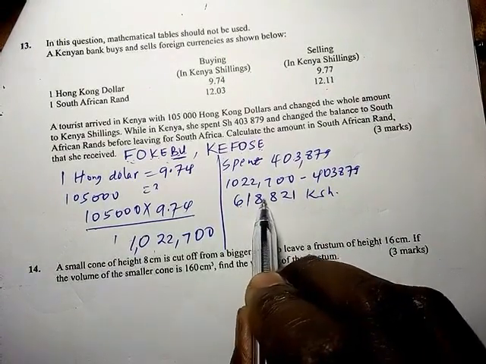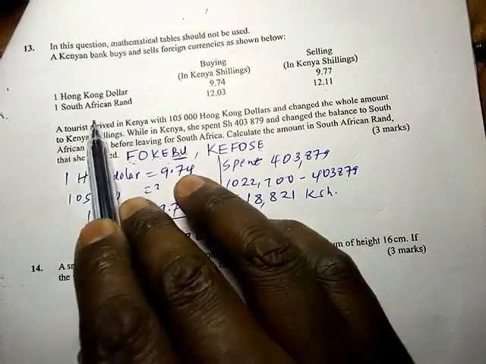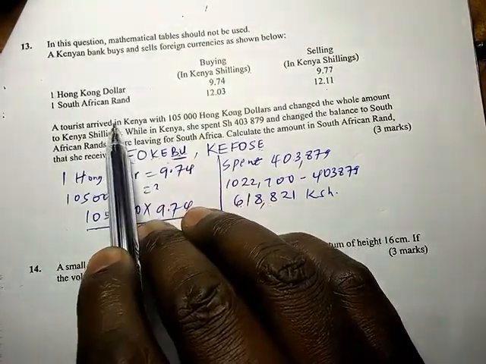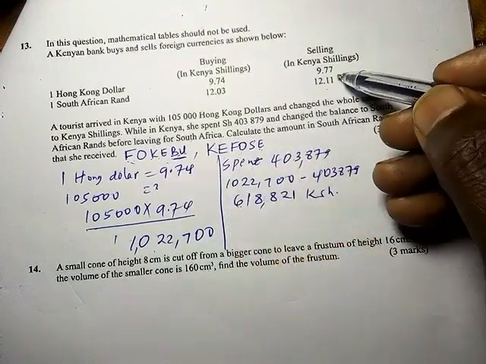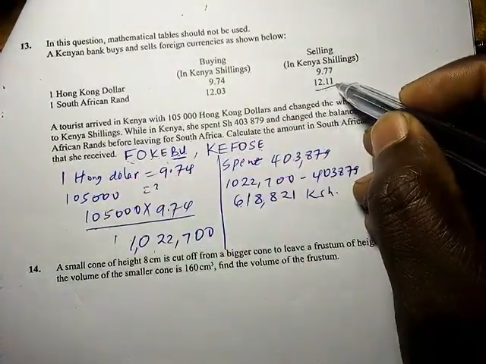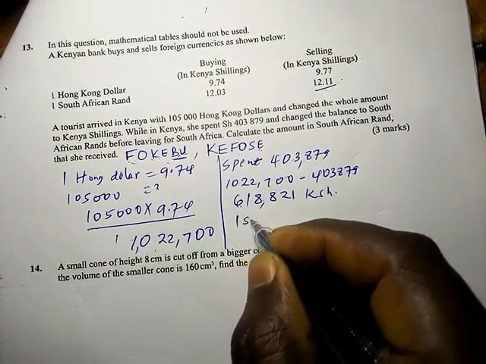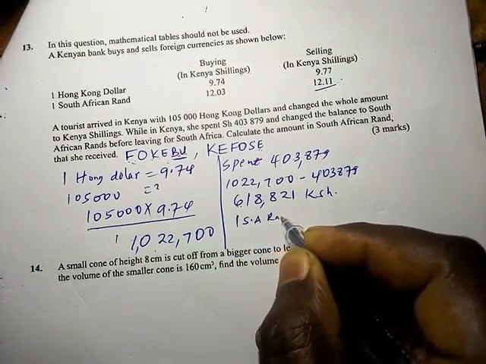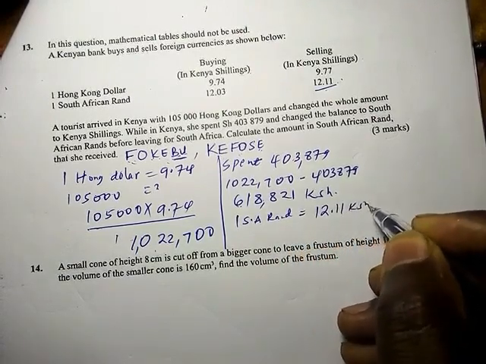Now he converts these Kenya shillings to South African rand. But now he's converting Kenya to foreign, so he's going to use the selling. So the selling, that is 12.11. So you say 1 South African rand equal to 12.11 Kenya shillings.